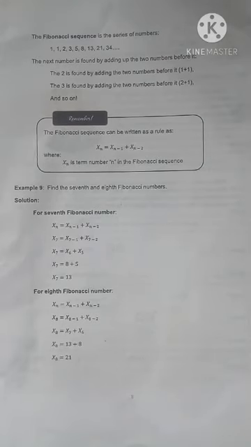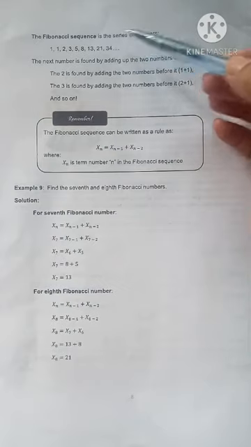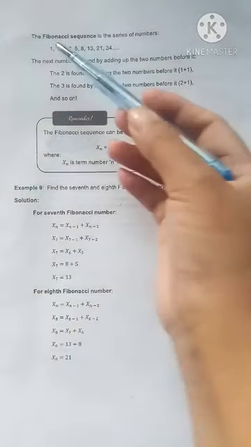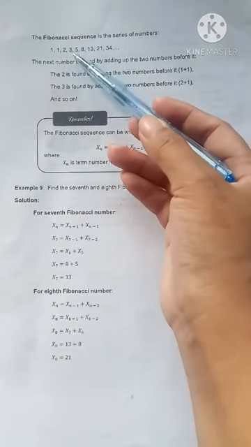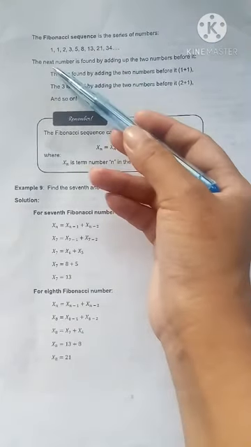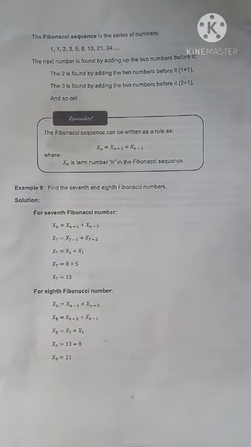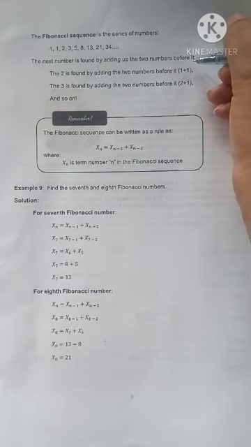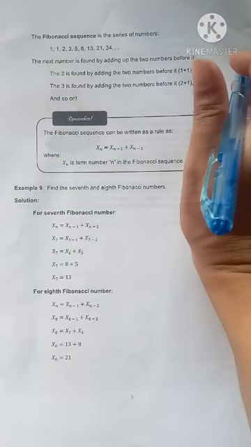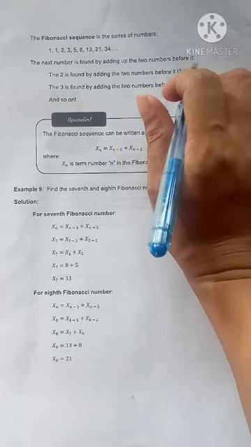Good day, class. Today I'm going to give you a brief discussion about the Fibonacci sequence. The Fibonacci sequence is a series of numbers. Here we have 1, 1, 2, 3, 5, 8, 13, 21, 34, wherein the next number is found by adding up the two numbers before it. So we get this series of numbers by adding up the two numbers before it.